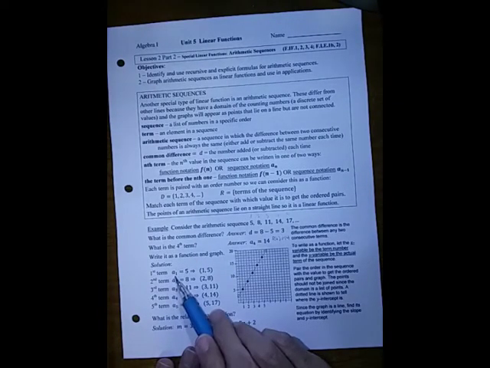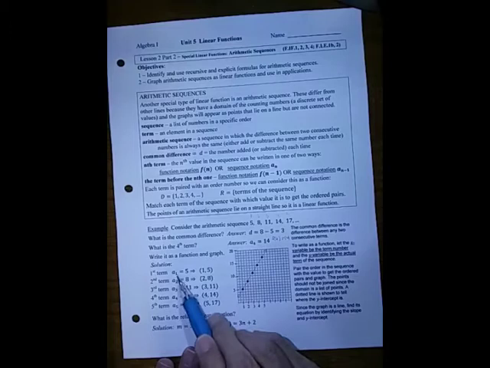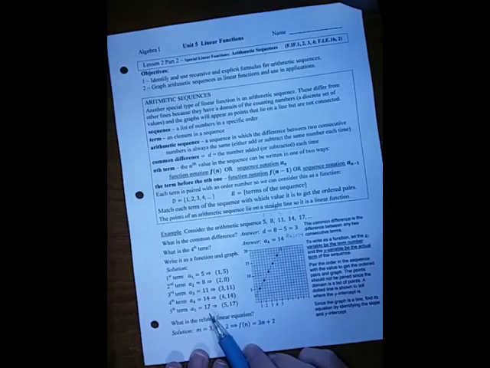Again, the first term, a1 equals 5, means it's in the order of 1 and the term is 5. We graph (1, 5). The second one, 2, is 8, so we graph (2, 8). The third one is 11, so we graph (3, 11). The fourth one is 14, so we put (4, 14). And the fifth one is 17, so we put (5, 17), and then we can graph those.